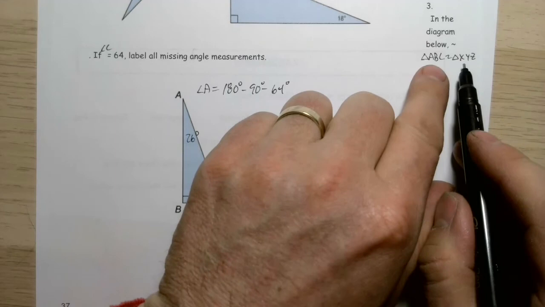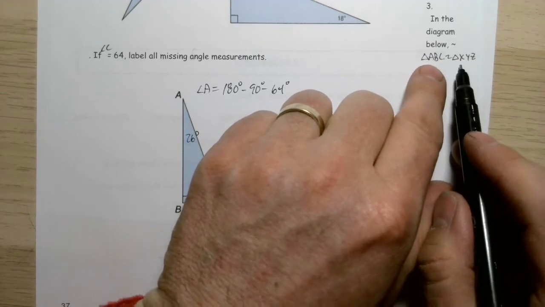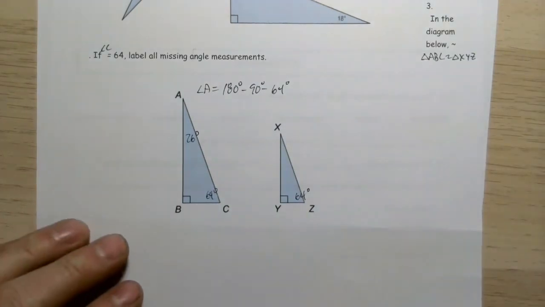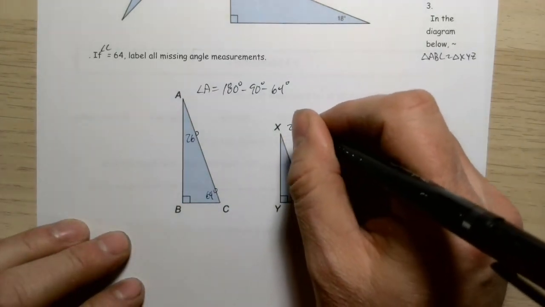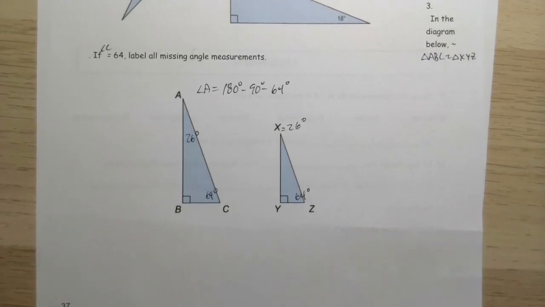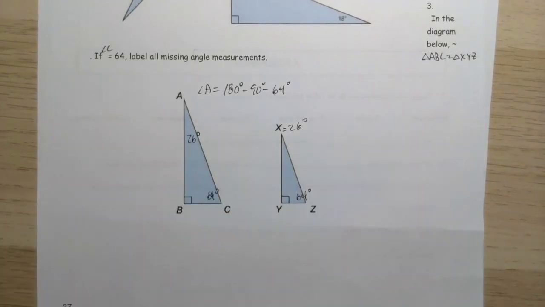And then because A and X are in the same location when we listed the two similar triangles, I know that X is also 26 degrees. I don't have to do any of the calculation here. I already know that they're going to be the same because those two triangles are similar.